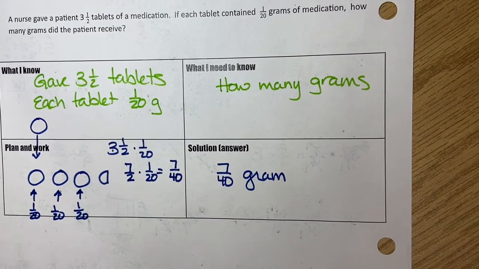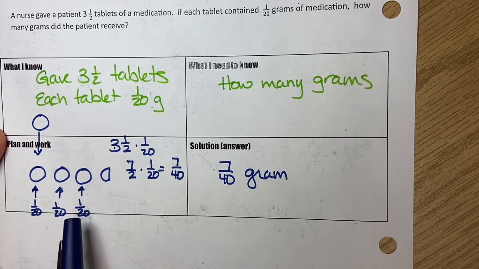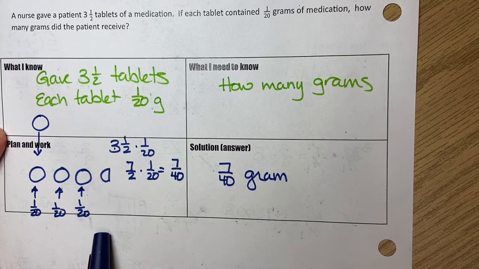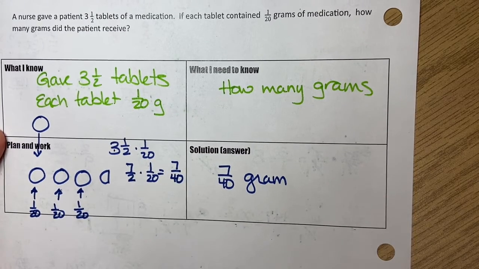Okay, so if I drew a picture, then I could say that 1/20th, 2/20th, 3/20th, and half of 3/20th, which would be 1/40th. And then I could put that all together.